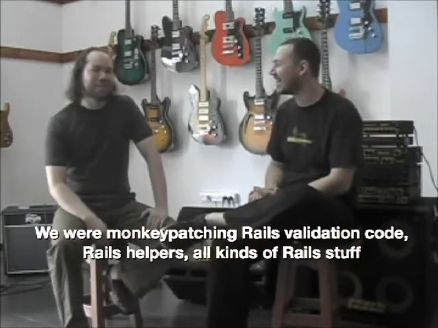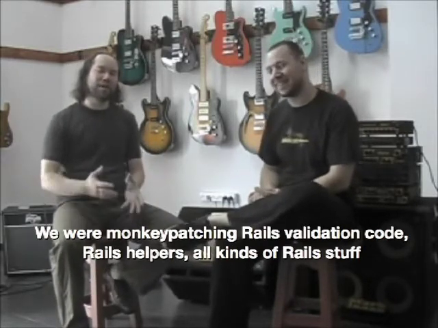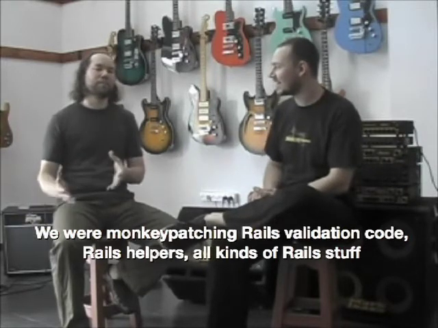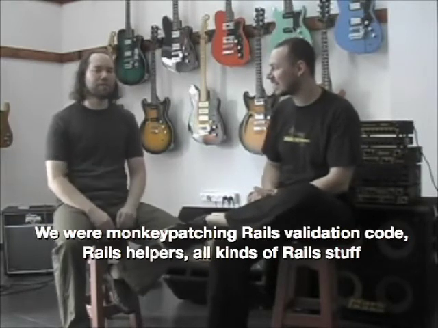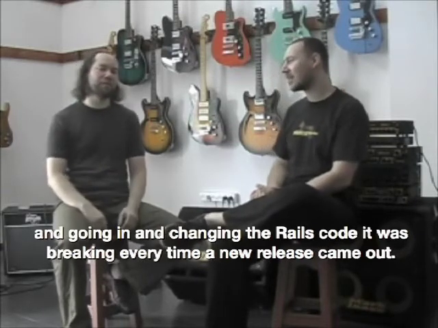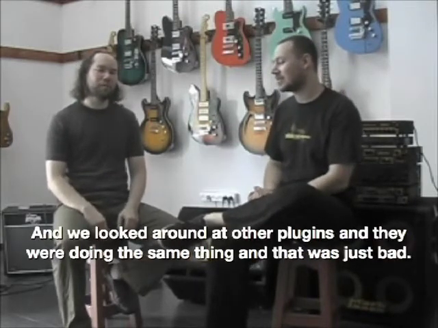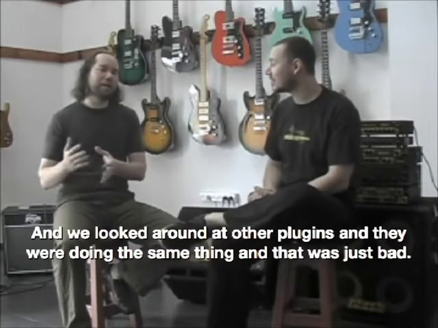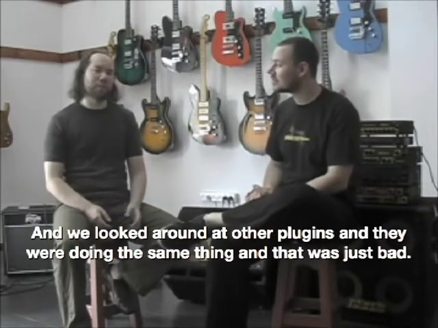Like I was saying, we were monkey patching Rails validation code, Rails helpers, all kinds of Rails stuff, and going in and changing the Rails code, and that was breaking every time a new Rails release came out. We looked around and other plugins were doing the exact same thing, and it was bad.